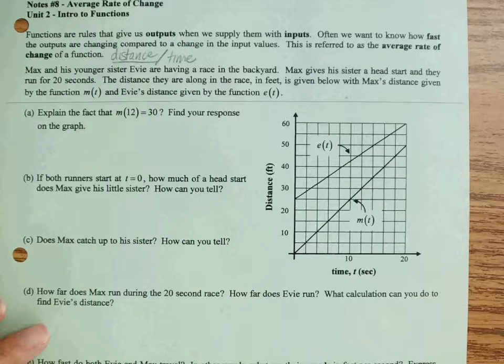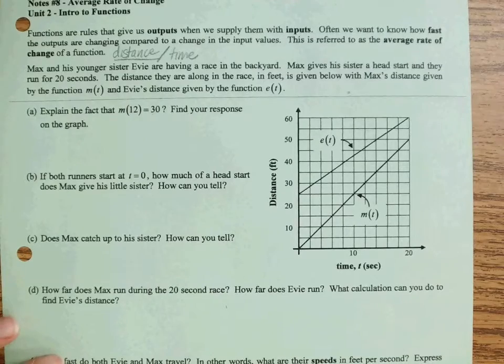Okay, Max and his younger sister Evie are having a race in the backyard. Max gives his sister a head start and they run for 20 seconds. The distance they are along in the race in feet is given below, with Max's distance given by the function m of t and Evie's distance given by the function e of t. So this is a story problem using average rate of change. We're going to start with: explain the fact that m of 12 equals 30. Find your response on the graph.